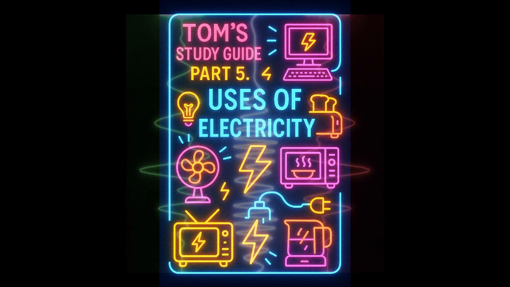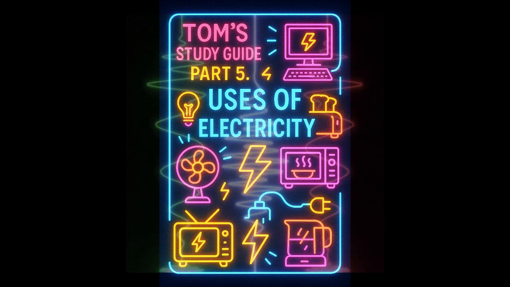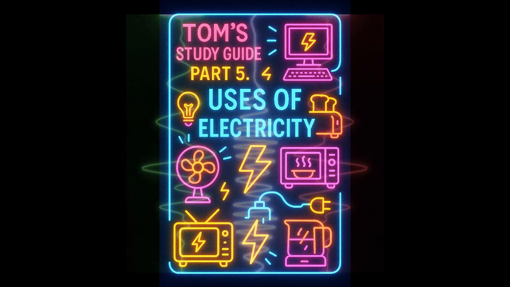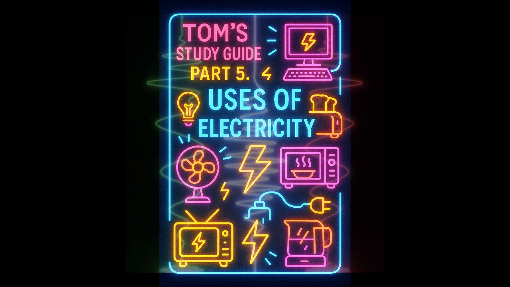Question 4 is the conversion of light energy into electrical energy. Answer is A, photoelectricity. That's the direct conversion effect used in solar cells. Correct. Light in, electricity out.